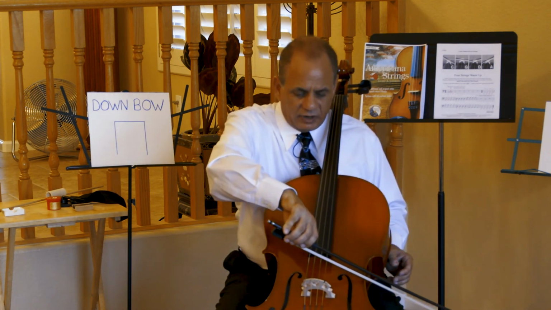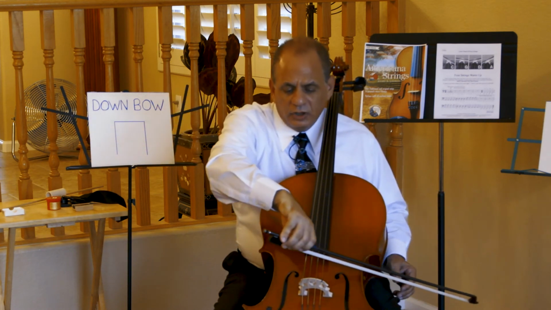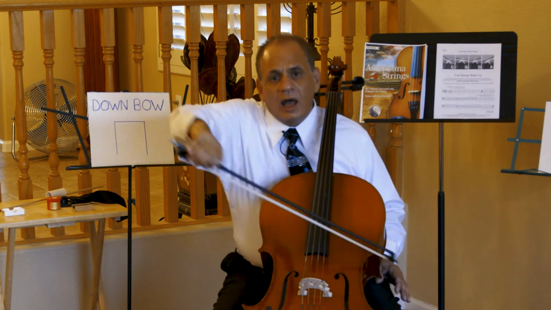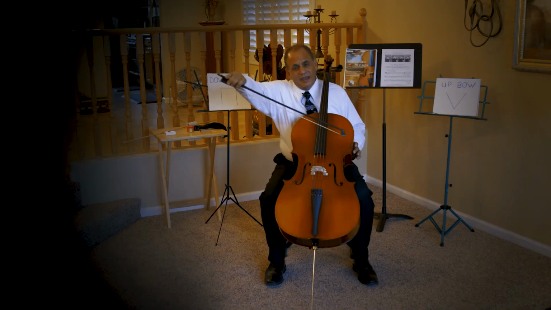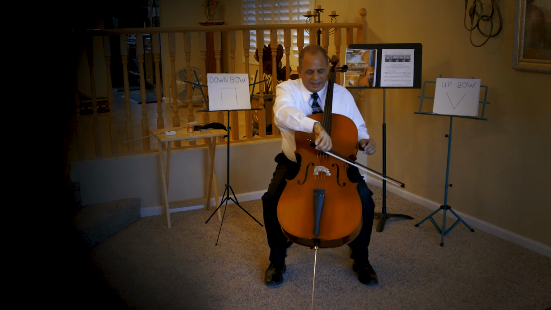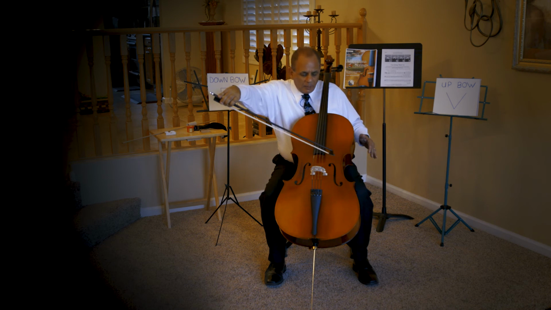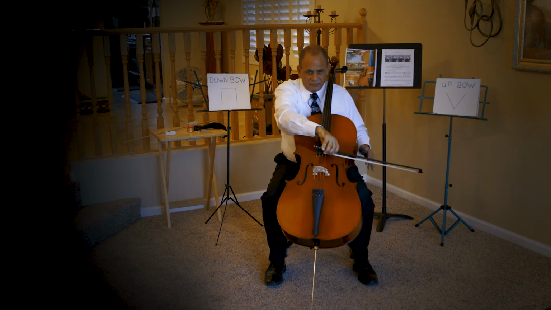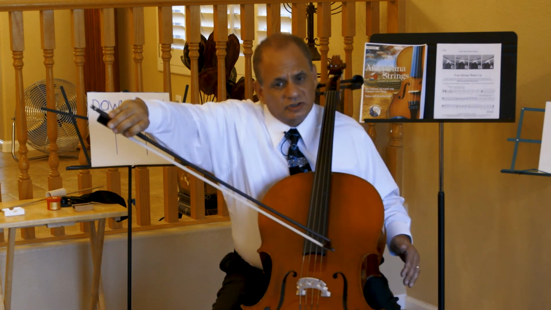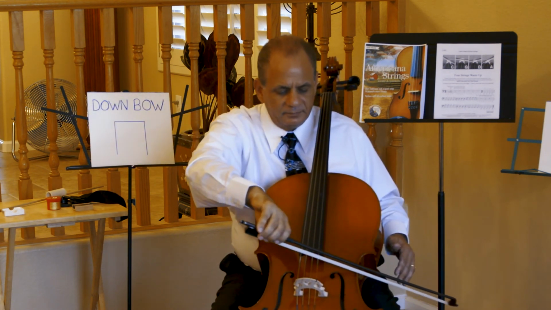However, on the A string, a down bow, it almost looks like you're moving your arm up for a down bow, and that could be kind of confusing. So always remember, a down bow is to the right, and up bow is to the left, okay? That almost looks like an up bow, but it's not. Down bow to the right.